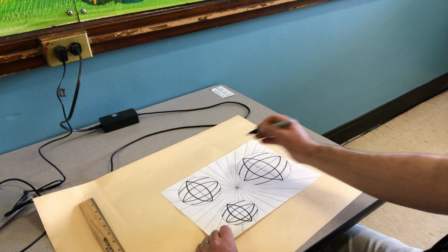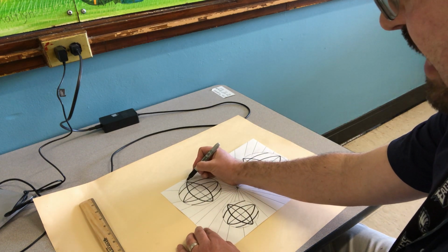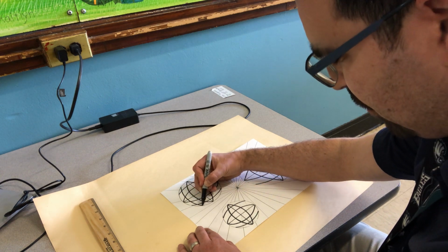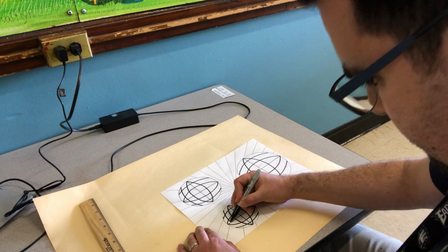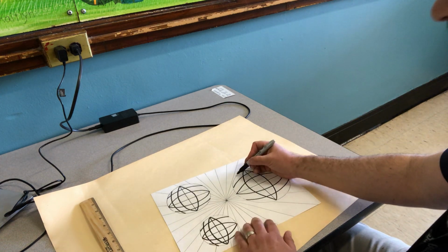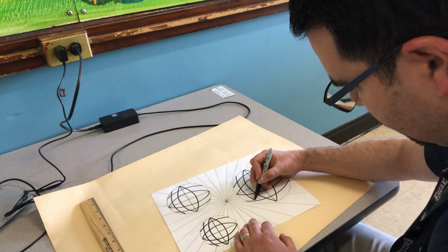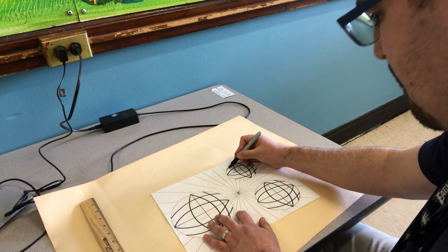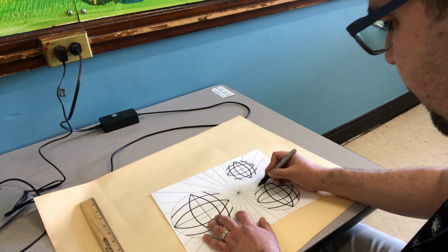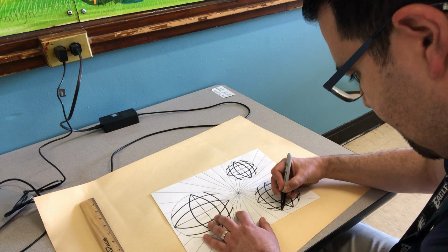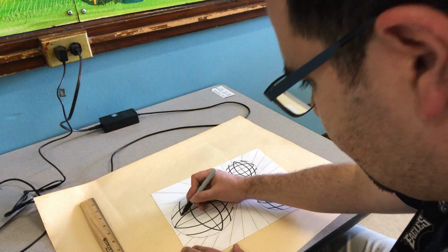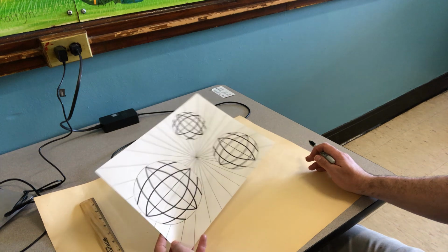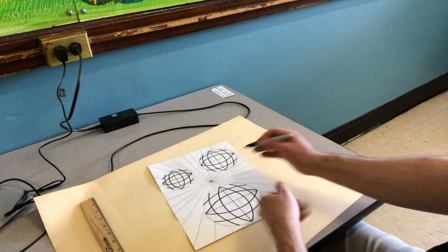So you can see you're almost done with your illusion. Same thing you did last time. Don't start on the point this time. Start here. Curve. Curve. Curve. Curve. Curve. Curve. You now have your optical illusions for your balls.